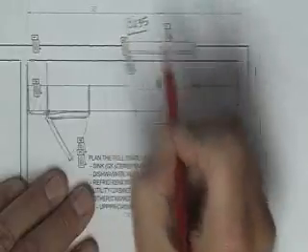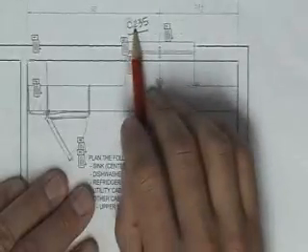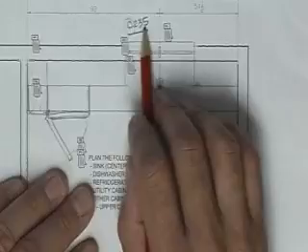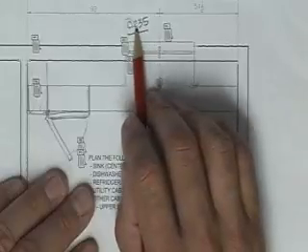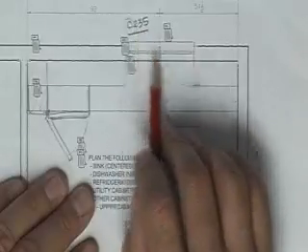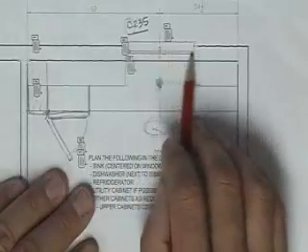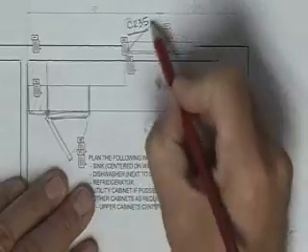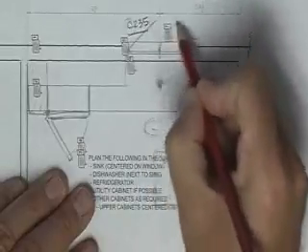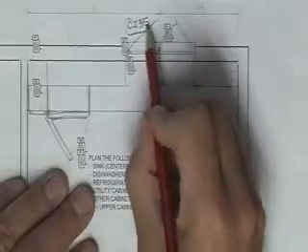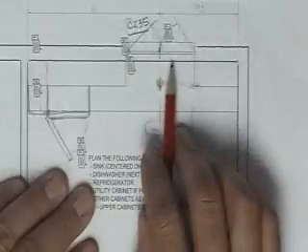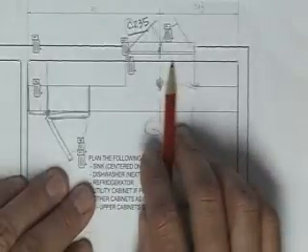The C window is a casement, and in 235, the 2 means that it is 2 panes wide. It has 1 operating sash on this side, 1 operating sash on this side, so it would be hinged on the outsides. And the 35 means it's approximately 3.5 feet tall.